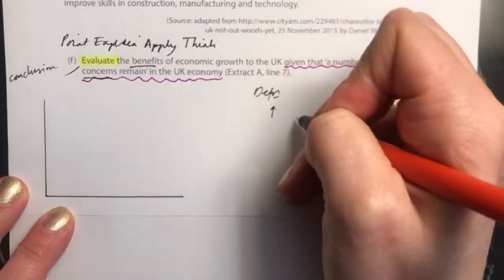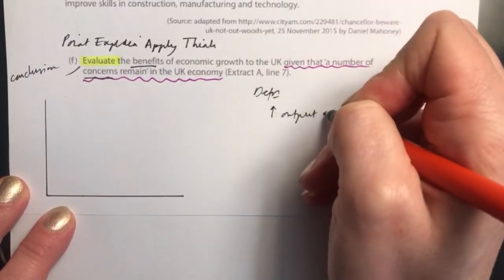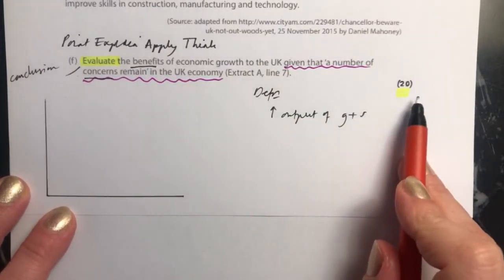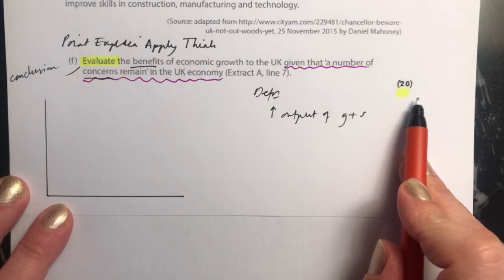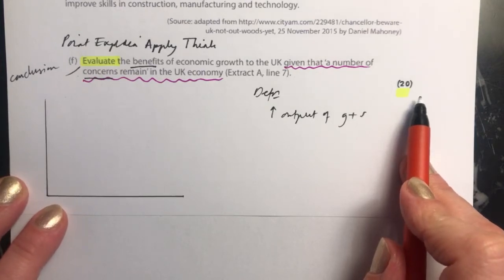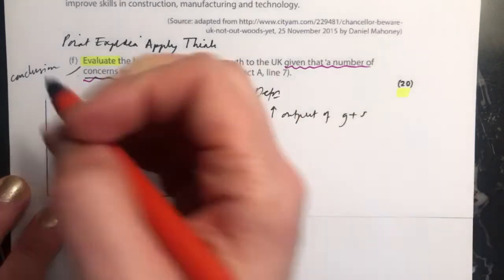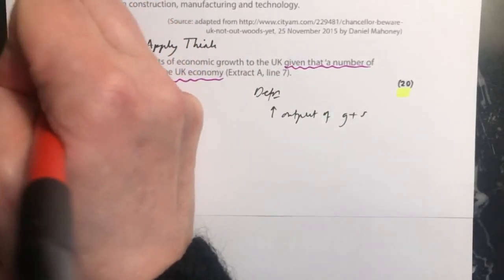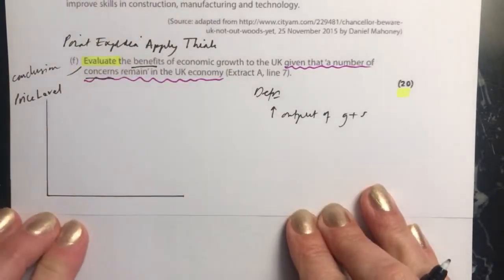So at the beginning, I would start with a definition of economic growth. So it's an increase in the output of goods and services over a period of time in the economy. And then, like all 20-mark questions, I would do a diagram so that you can hang your answer off the diagram. So I would show economic growth. I would use an ADAS diagram to do this.